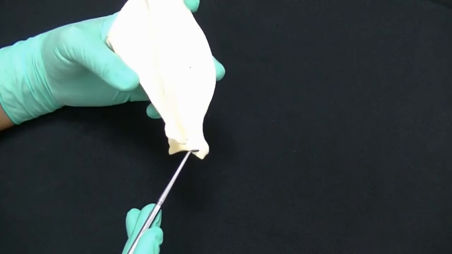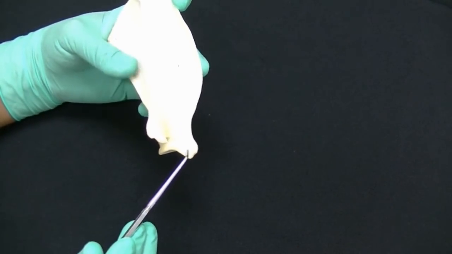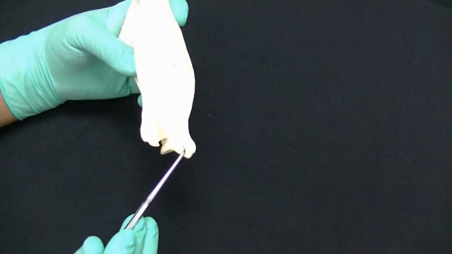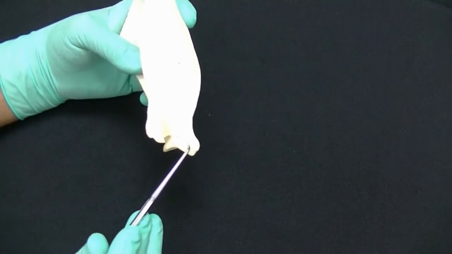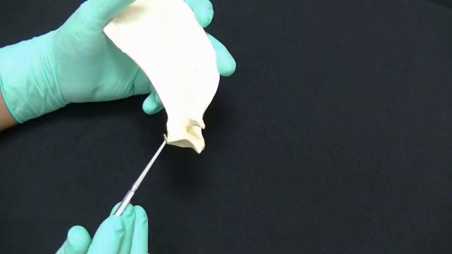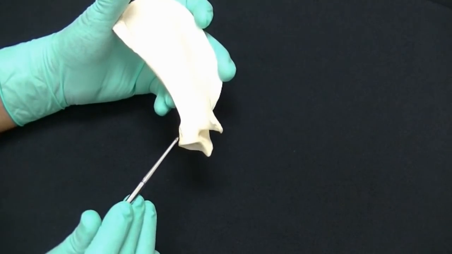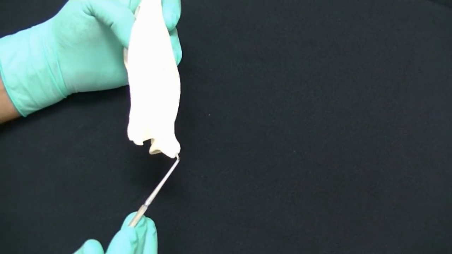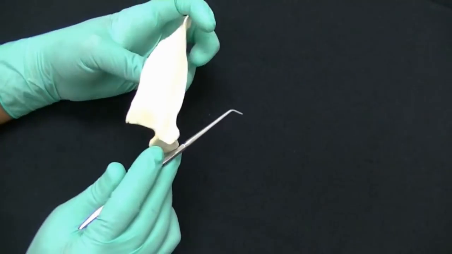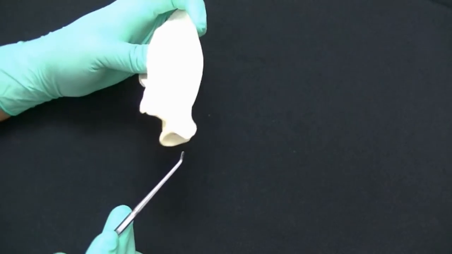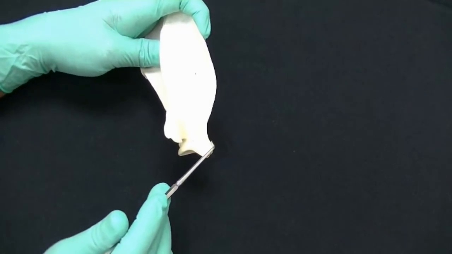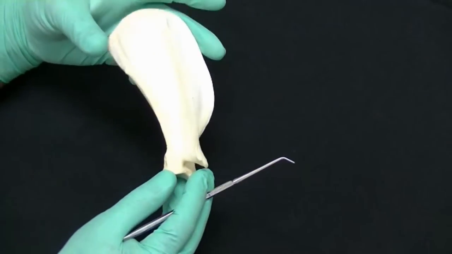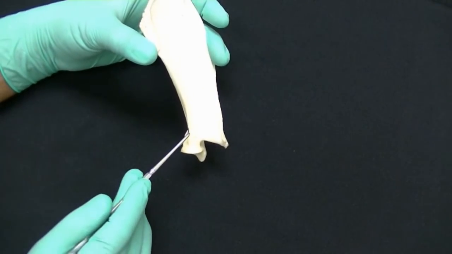Superior or in front of the glenoid cavity, we have a tubercle located here, which is called the supraglenoid tubercle, and on the caudal aspect of the glenoid cavity, we see the infraglenoid tubercle. The infraglenoid tubercle as well as the supraglenoid tubercle are the areas which are rough, indicating that these are the attachment areas for the muscles. So this is your supraglenoid tubercle. Then caudally we have the infraglenoid tubercle.